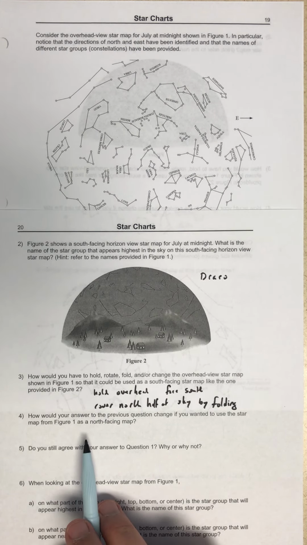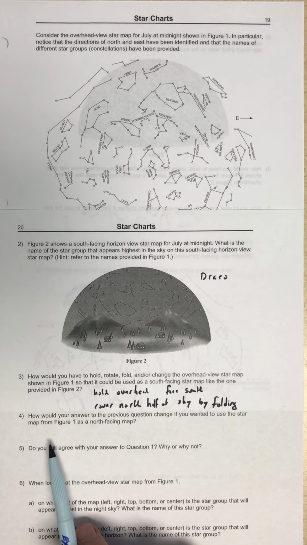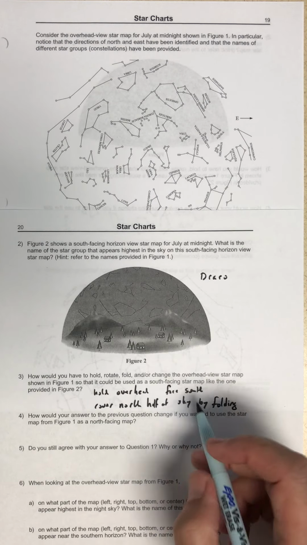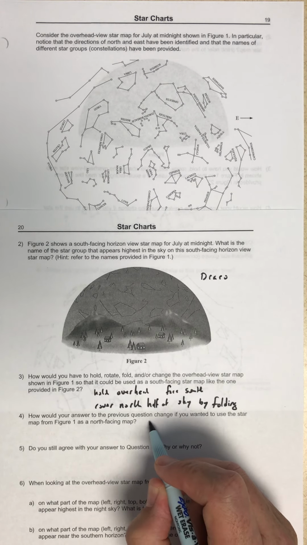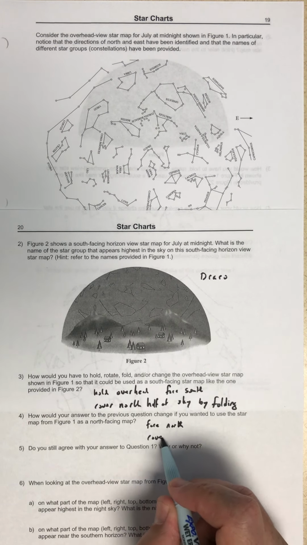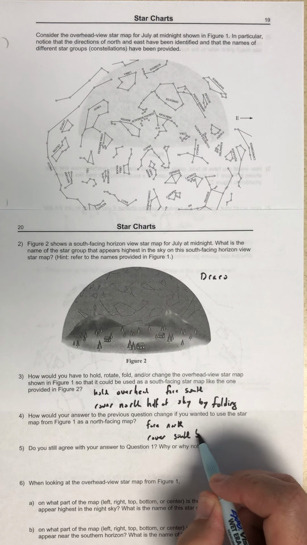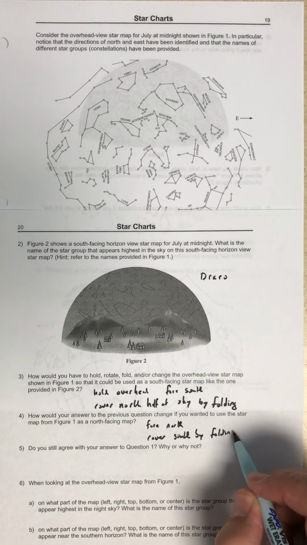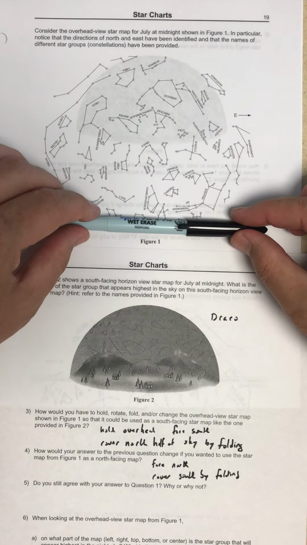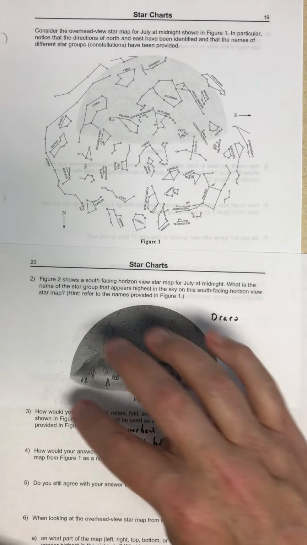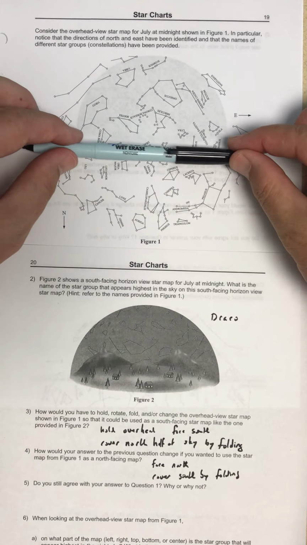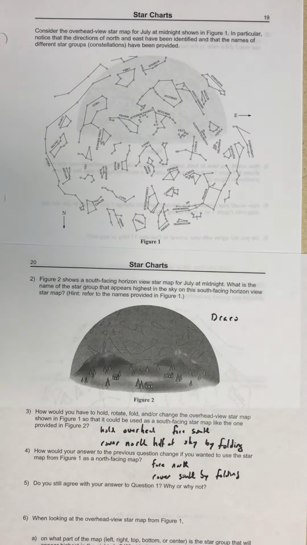How would your answer to the previous question change if you want to use the star map from Figure 1 as a north-facing star map? So everything is the same idea, except you're going to then face the north direction, and you would cover south by folding. So if we did that to our Figure 1, so we're only looking at the bottom half of the map, and then we painted it on a north-facing view, then we would just see those set of stars in the northern half.